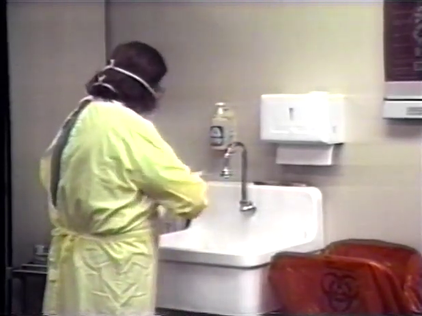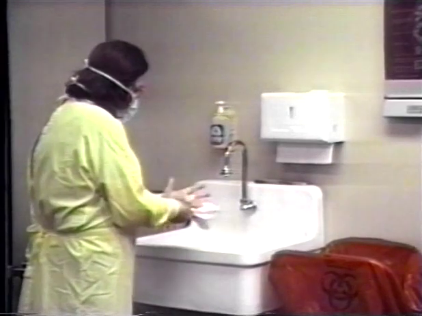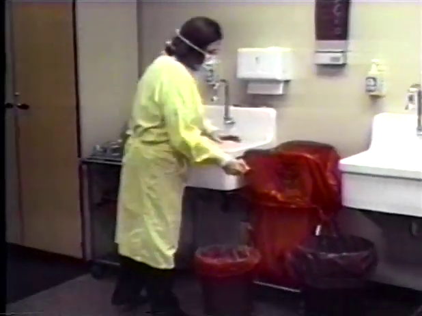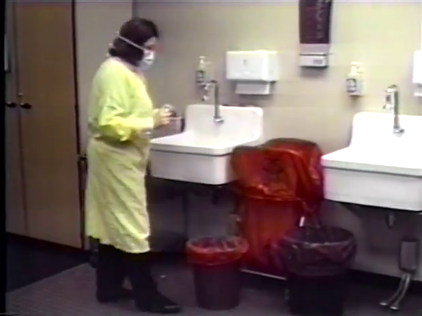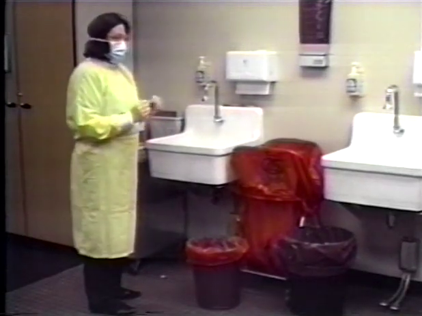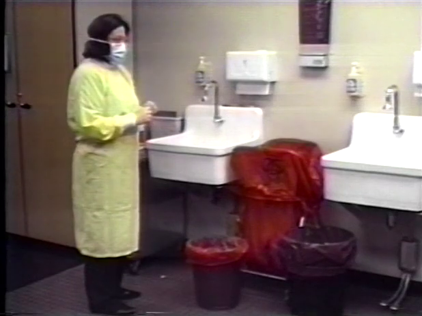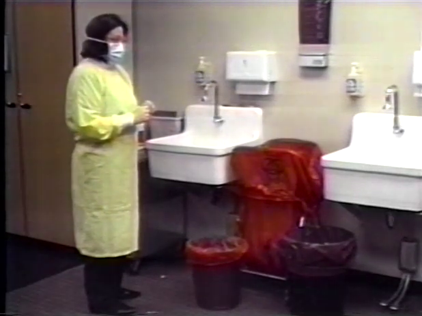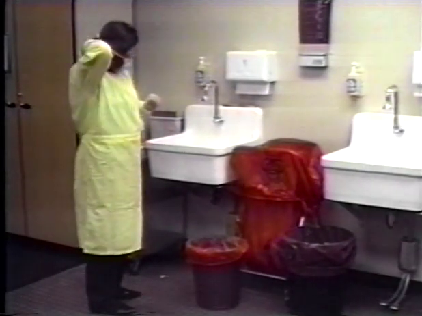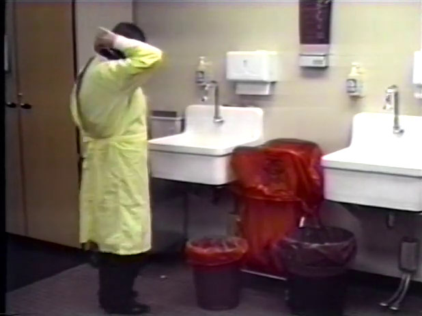Now, Phyllis has the type of sink where you use foot pedals, so she does not have to use a paper towel to turn off the faucet. And because that is paper towel, which should not contain infectious waste, that will go into the regular trash, usually a brown bag.